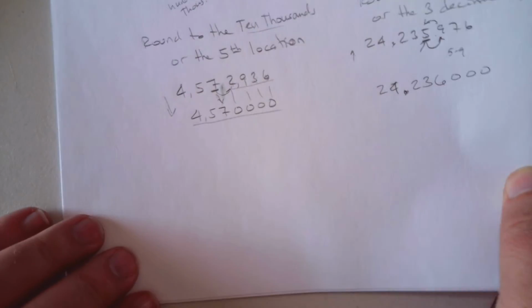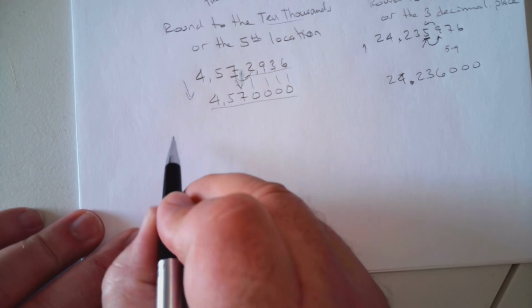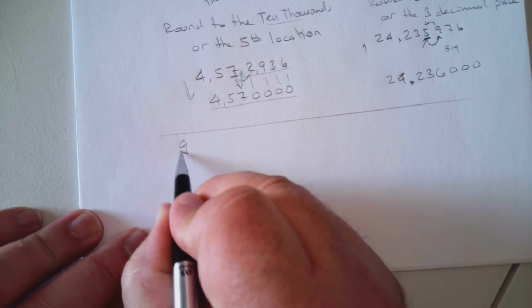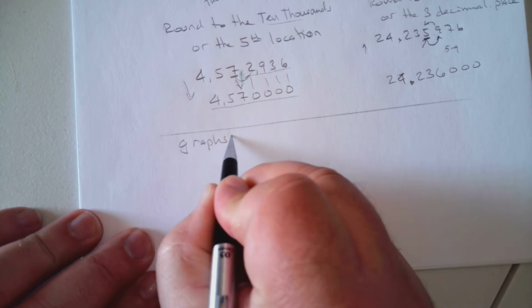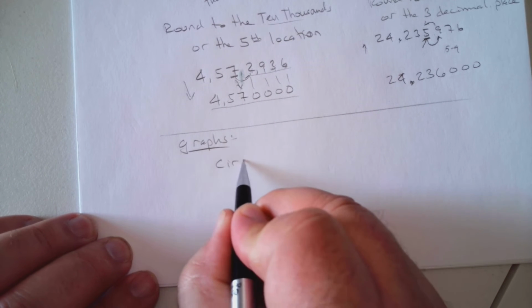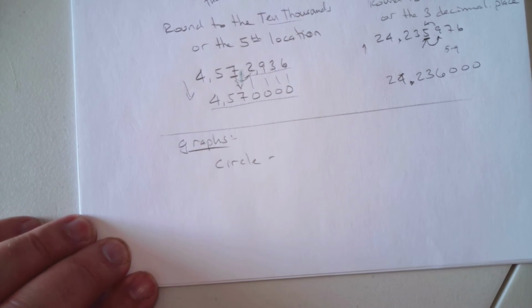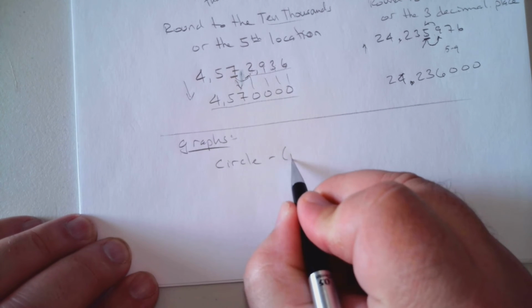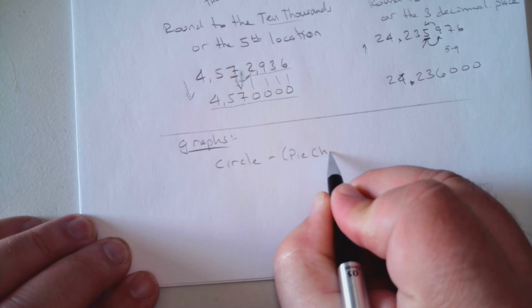And the last thing we're going to look at in this section are graphs. We have 3 types of graphs. Circle graphs, or as commonly known, pie charts.